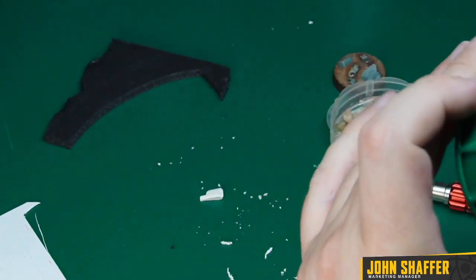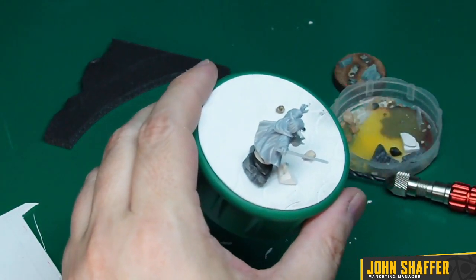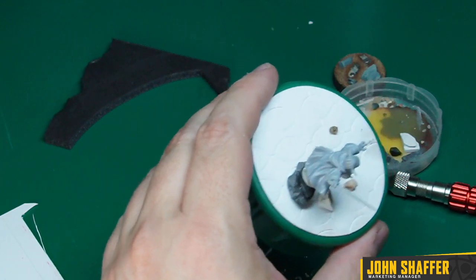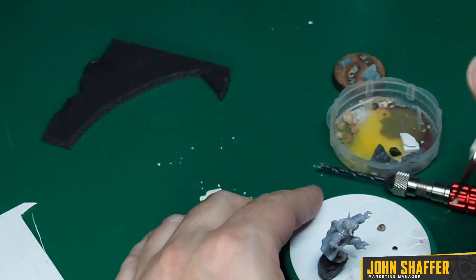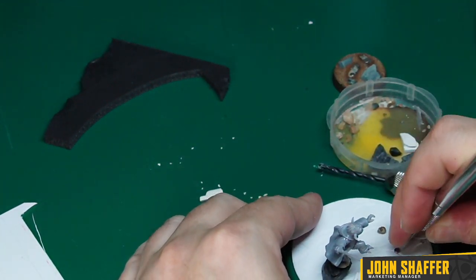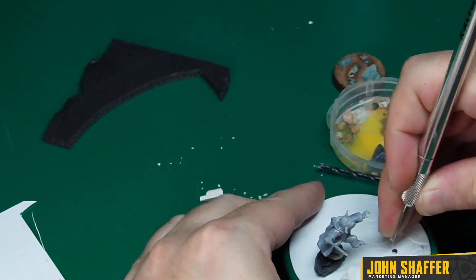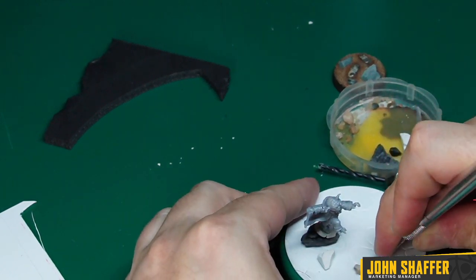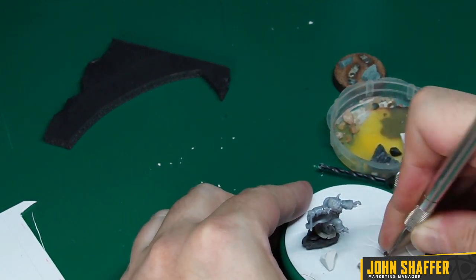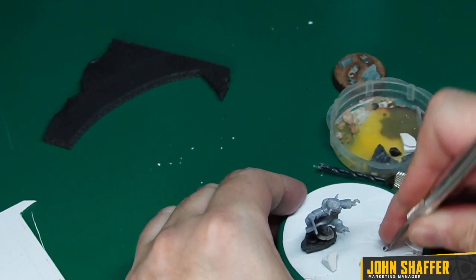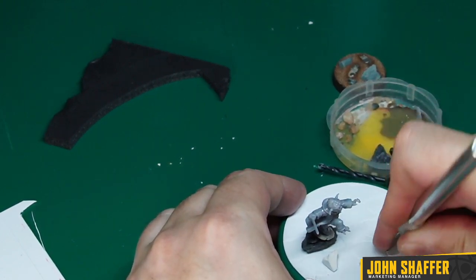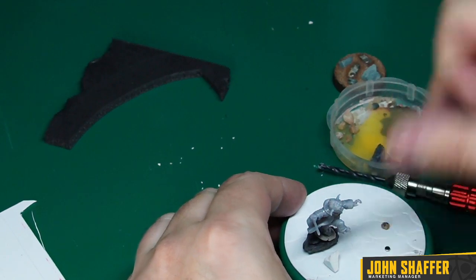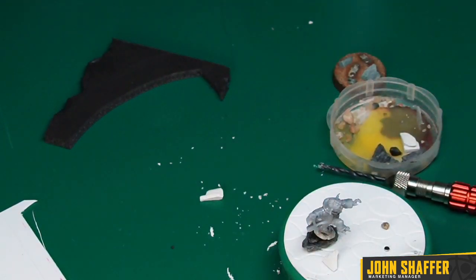Oh, I think I probably should have drilled a little bit deeper there. So I'm gonna have to pry that guy. Let's see if I can get a hold of this.